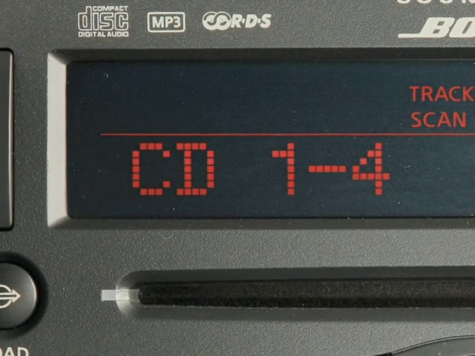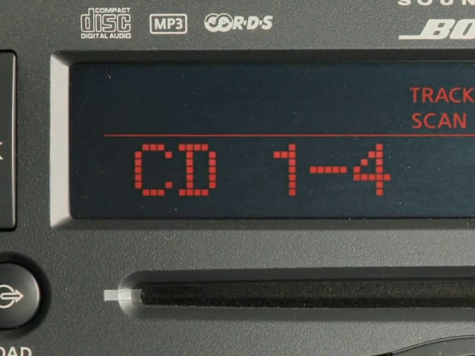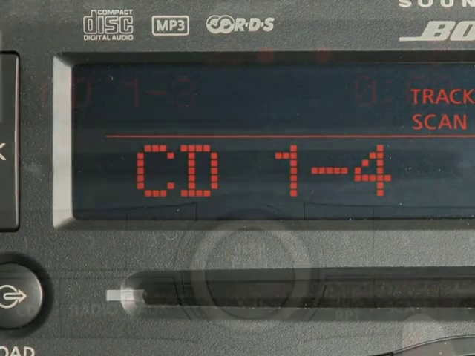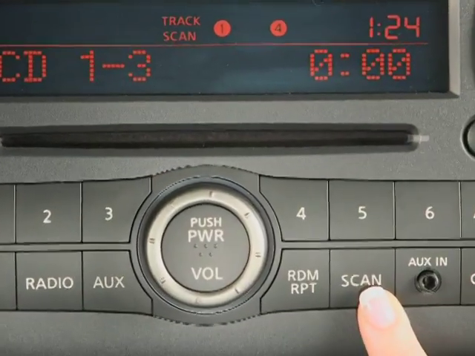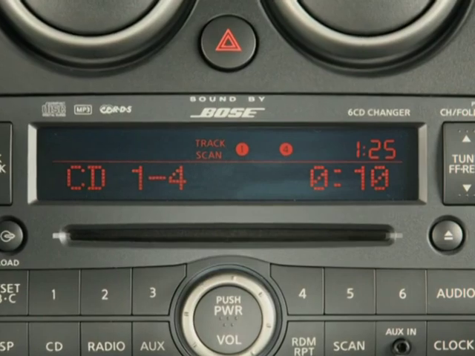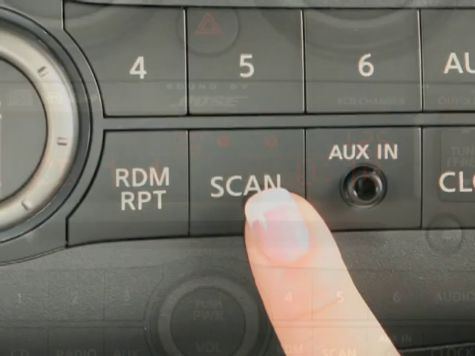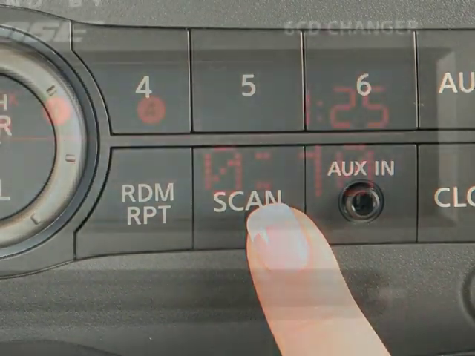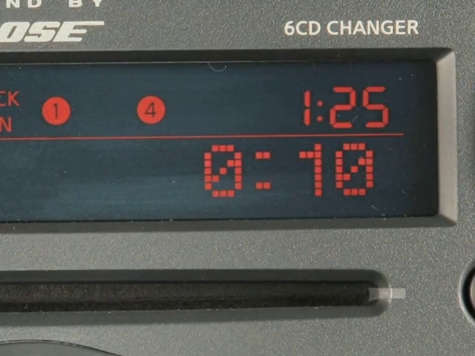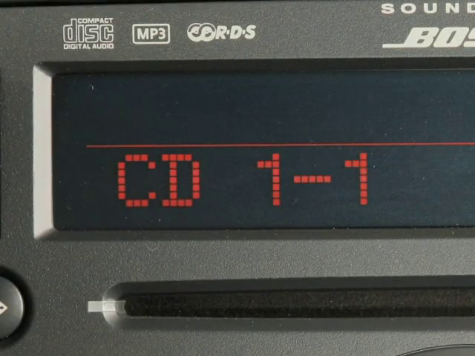entirety. If you are listening to a CD while there are multiple CDs loaded, press the Scan button for 2 seconds to preview the first 10 seconds of the first track on each CD. Pressing the Scan button again during the 10 seconds will stop the scan, and the currently loaded CD will play.